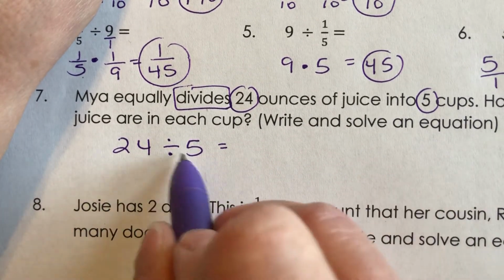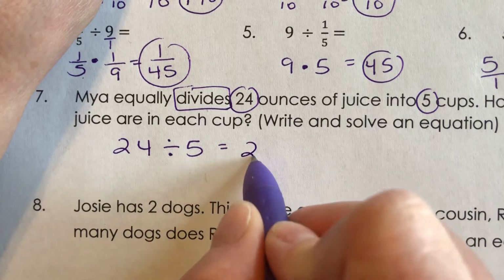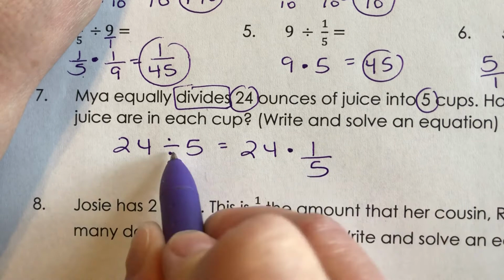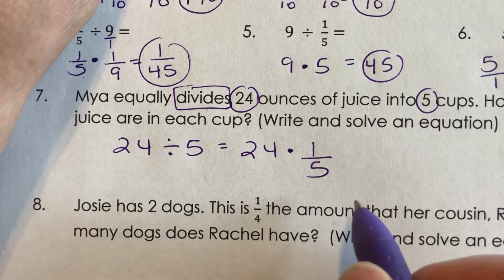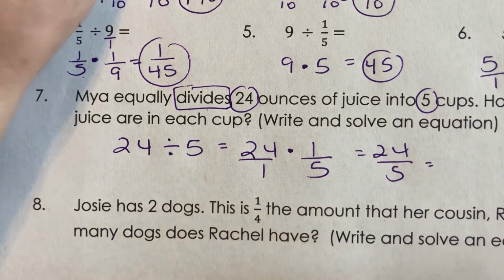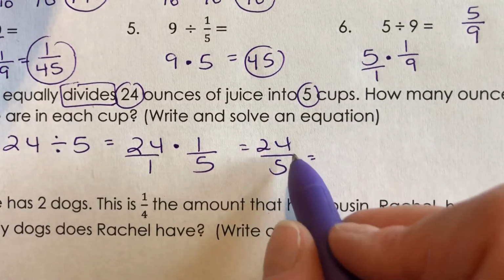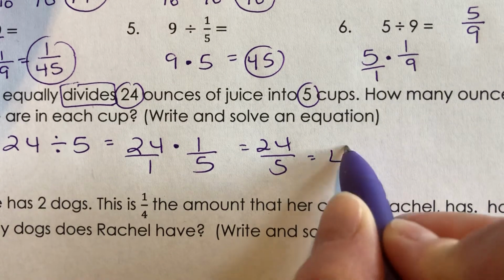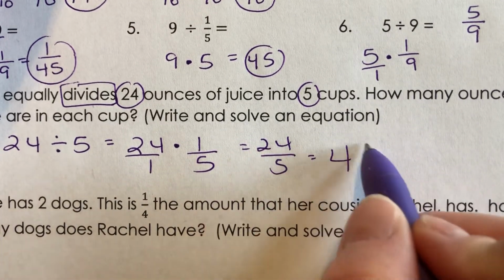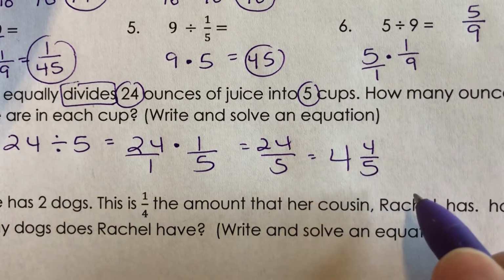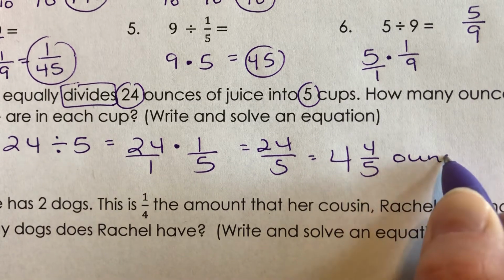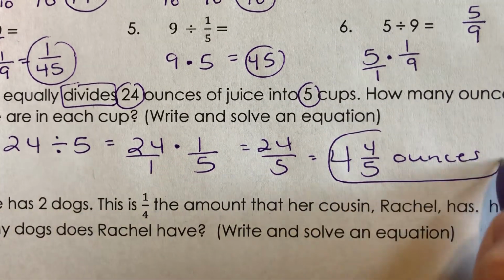You can just look at this as 24 over 5, but we can also arrive at our answer by using multiplication. 24 times 1/5 is the same as dividing by 5. So we get the 24/5 I was talking about before. 5 goes into 24 4 times. That gets me closest. 5 times 4 is 20. And it takes 4 more to get to the 24 out of 5. So 4 and 4/5, that's how many ounces you should put in each cup so that everyone gets an equal amount.